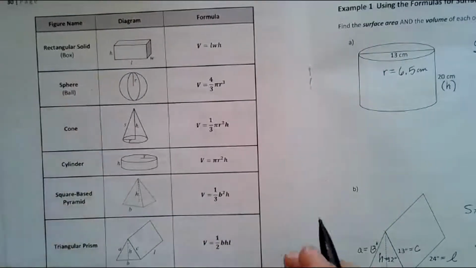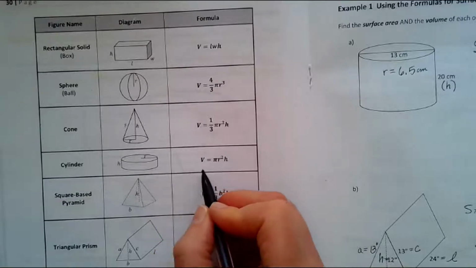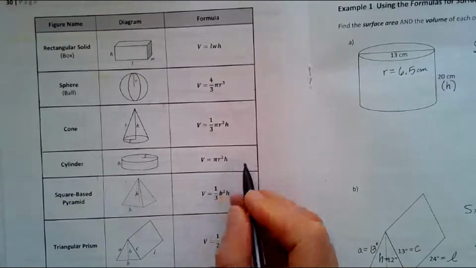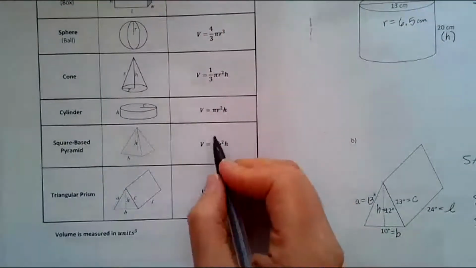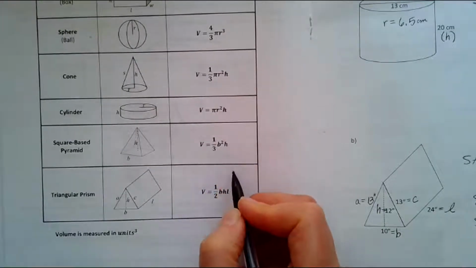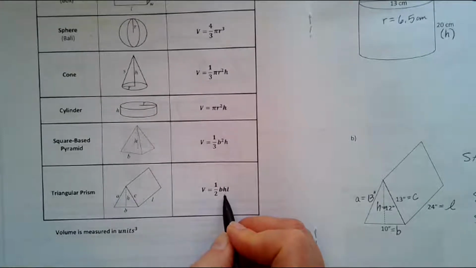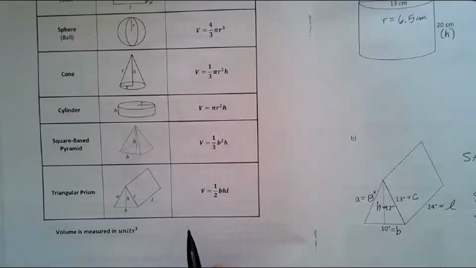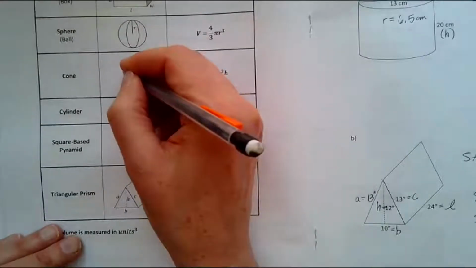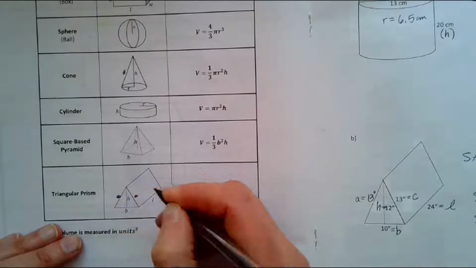We needed the s for surface area. Volume of a can or a cylinder is pi times r squared times height. This is 1 divided by 3 times the base squared times height. And this is 1/2 times b times h times l. So we don't need a and c in this. I can even just scribble out the a and the c if you want.